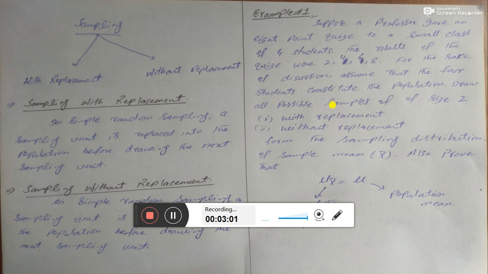Right. From the numerical question point of view, I have taken a problem for you from a book, and we will be doing all the procedure by using the software SPSS. Before starting the procedure on SPSS, let me read the statement of the example for you. It says, suppose a professor gave an 8-point quiz to a small class of 4 students. The results of the quiz were 2, 4, 6, 8. And for the sake of discussion, assume that the 4 students constitute the population.